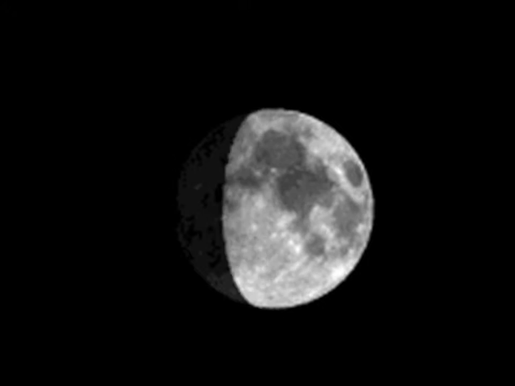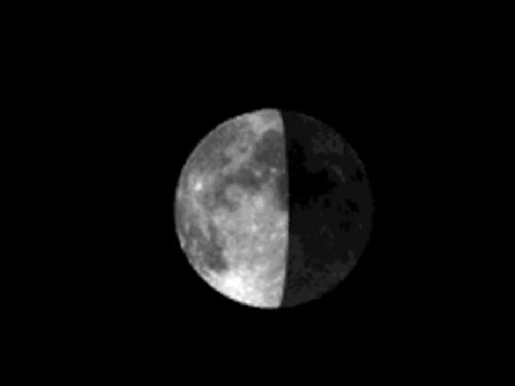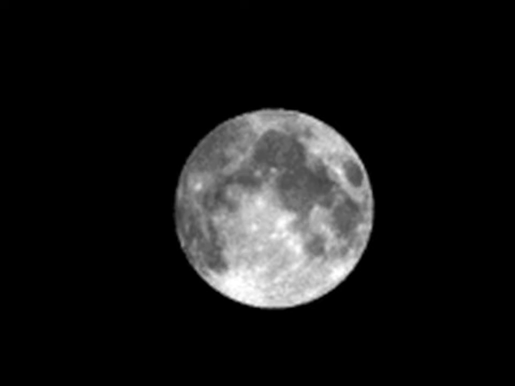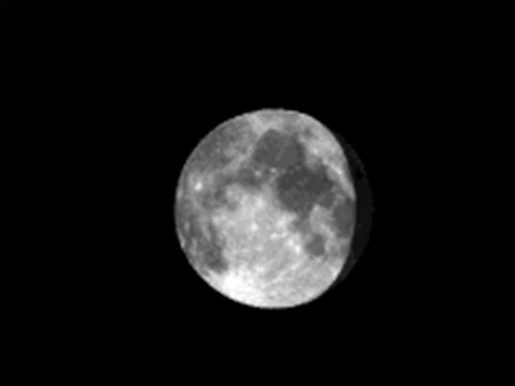The phases depend on its position in relation to the sun and earth. There are a total of 8 phases. The phases are named after how much of the moon we can see and whether the amount visible is increasing or decreasing each day.